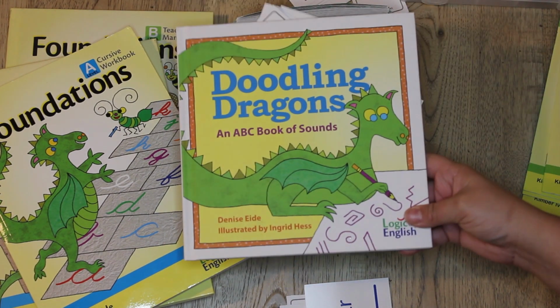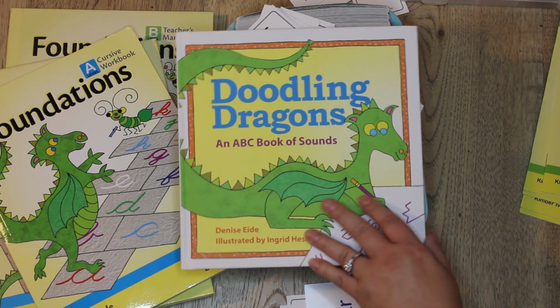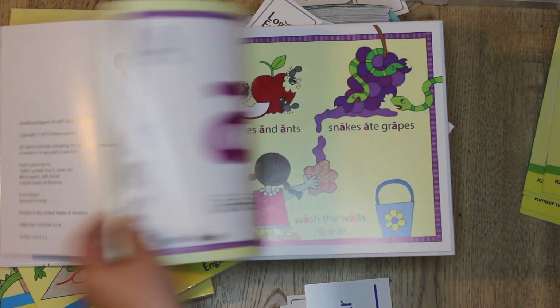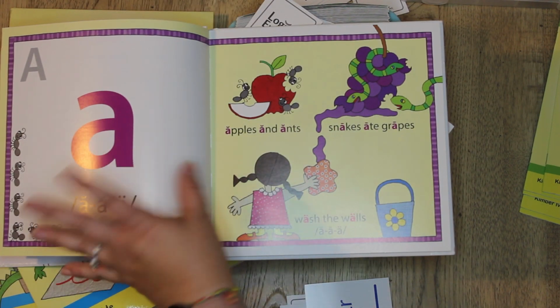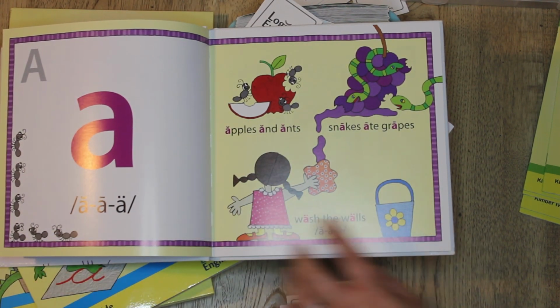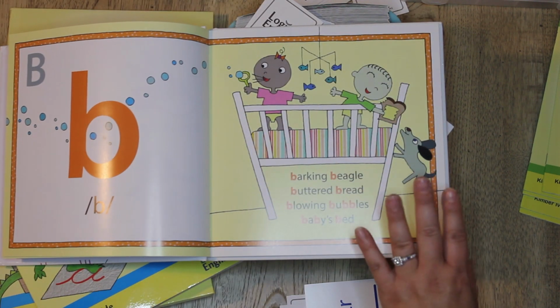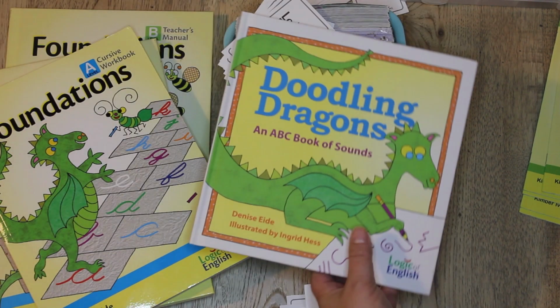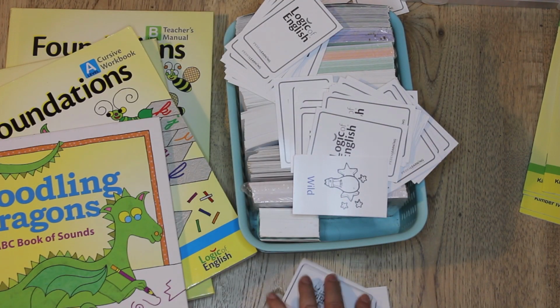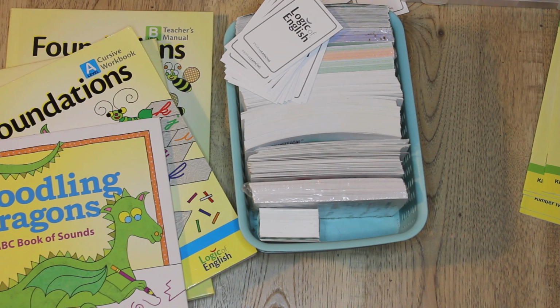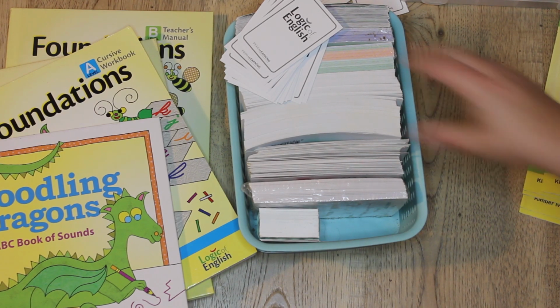It came with this Doodling Dragons, which was a really fun book. It teaches the sounds that the letters make, and then for the vowels, it teaches all the sounds. So this was a really cute book that we did continue to read even when we weren't using this program anymore. And sorry, let me clean up this mess I created here.